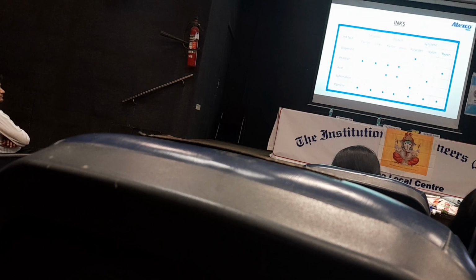And the main point is inks. Which kind of ink can we use for digital printing? You can see here, disperse is only for polyester. With reactive, we can print cotton, linen, viscose, wool, rayon. All we can print by reactive printing. Acid printing, we can print wool, nylon, and sublimation. Sublimation and disperse are the most common inks.